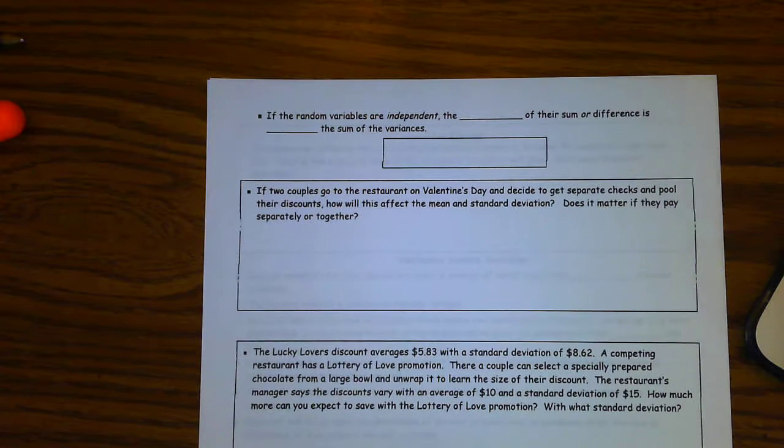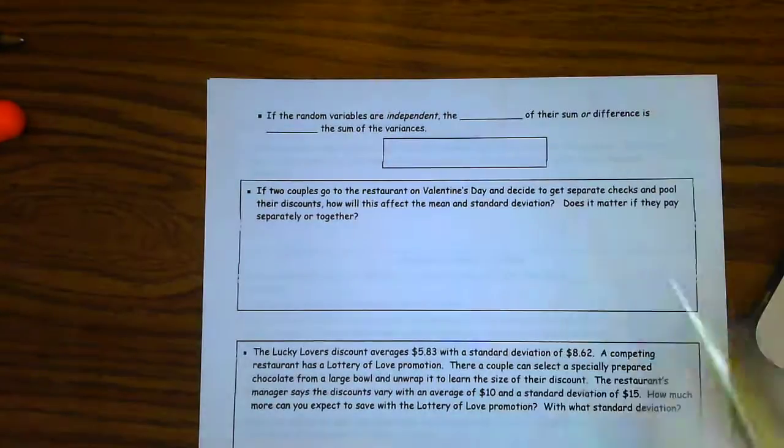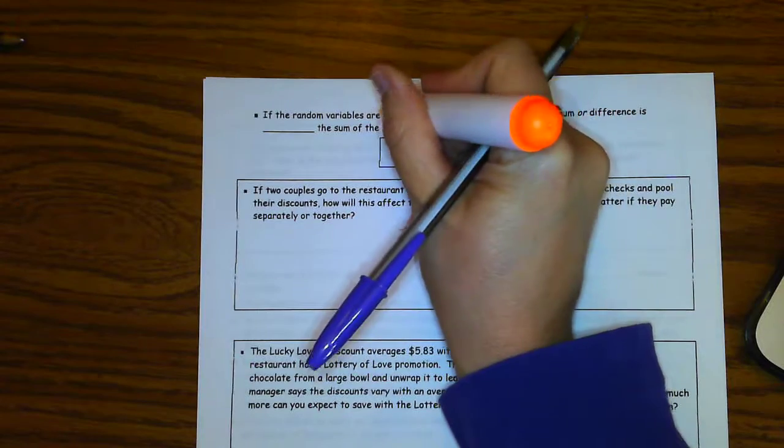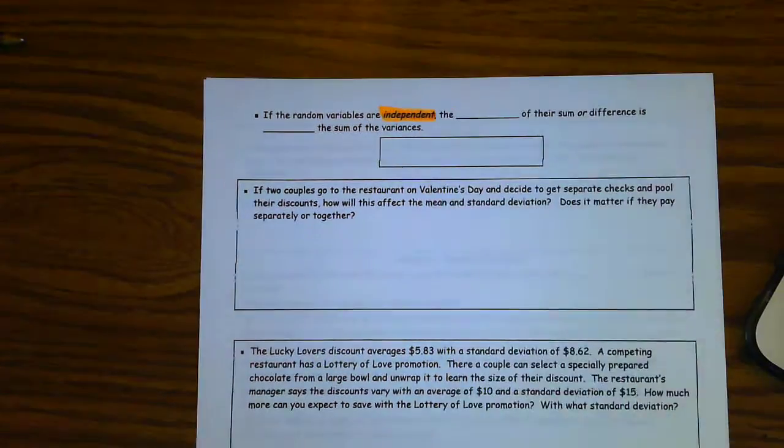Now, where this gets a little bit more interesting is when we talk about their standard deviations. So first of all, we have a requirement. In order to do anything with their standard deviations, the two events must be independent. So knowing something about the first event, or knowing the first event has occurred, has no effect on the second event. That's important.